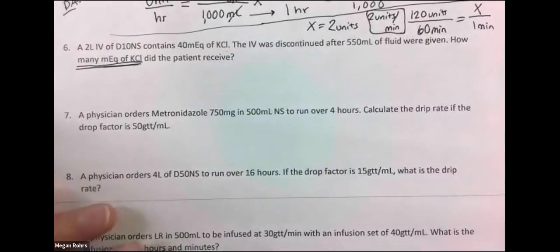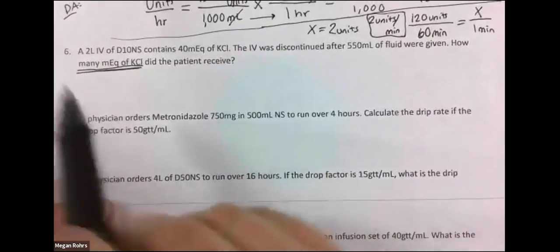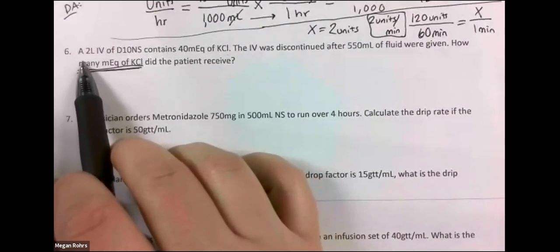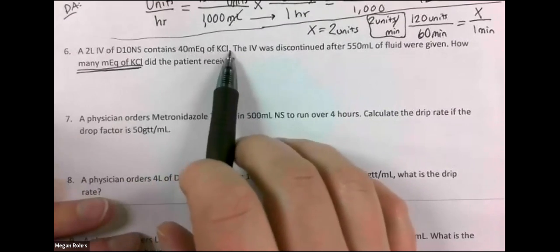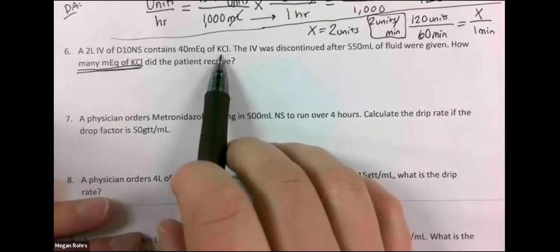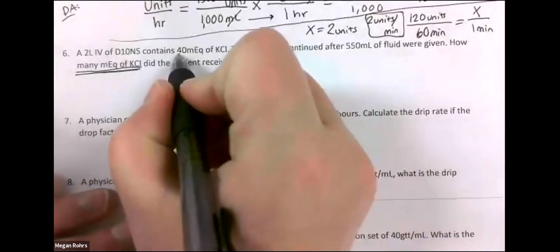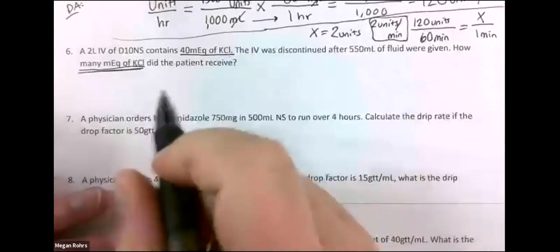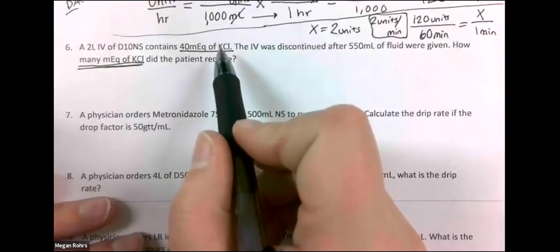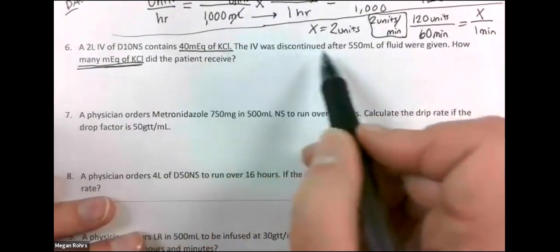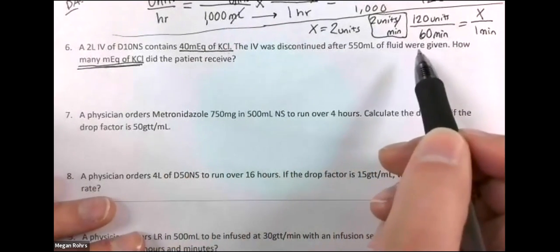So let's see what we know here. We know we have a 2-liter IV of D10NS that contains 40 milliequivalents of potassium chloride. Well, that's important, right? We know that the bag contains 40 milliequivalents total. It was discontinued after 550 mils were given.